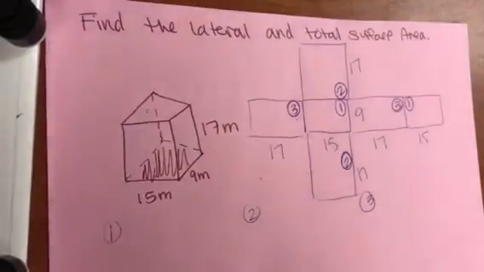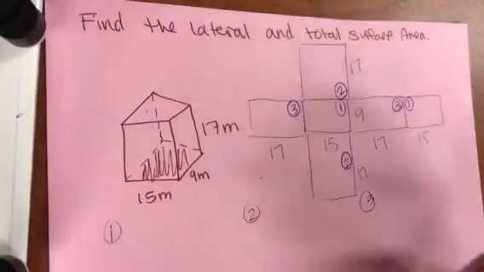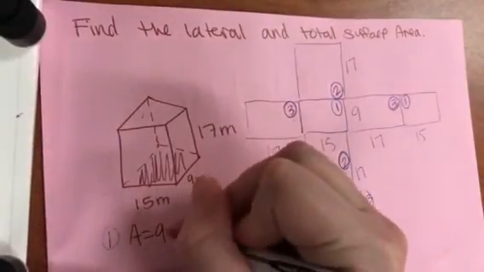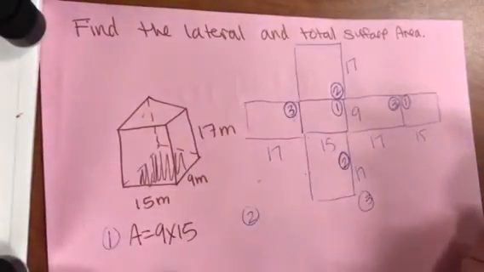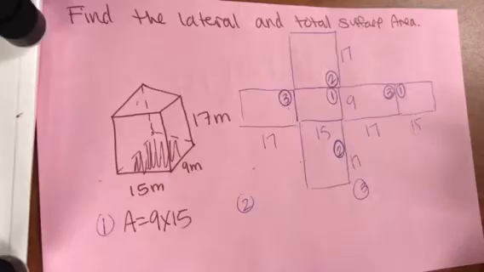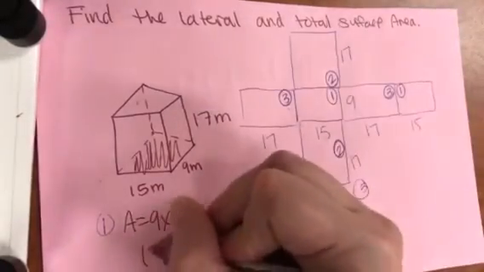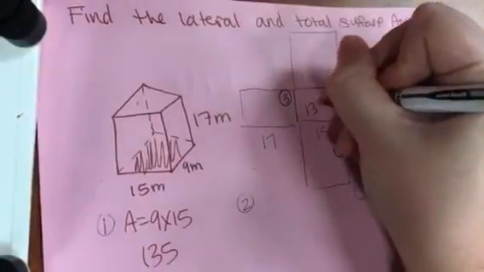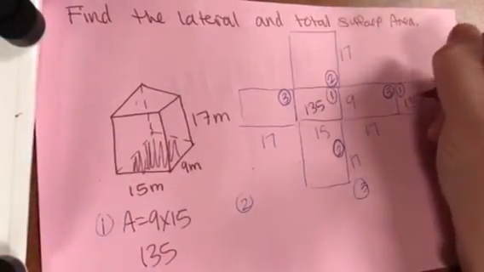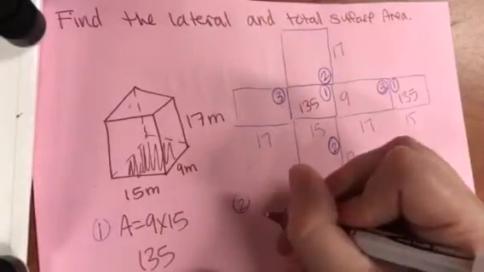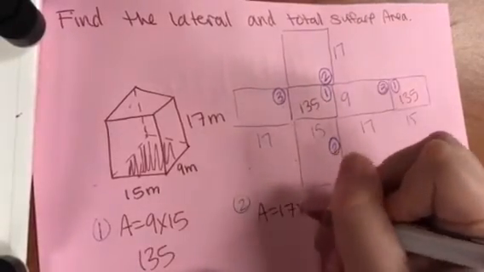So, this isn't bad. This is pretty easy. Shape 1 we were looking at was 9 by 15. So area equals 9 times 15. Wait, that's it? Yeah, for that one. 9 times 15 is 135. And so I'm going to write that in, 135 and 135. Shape 2 was 17 by 15. 255.